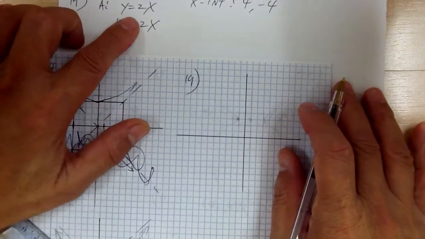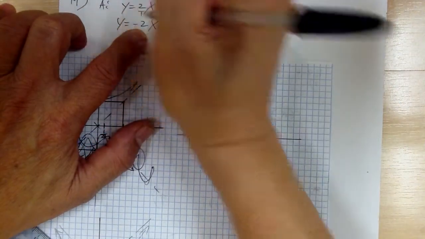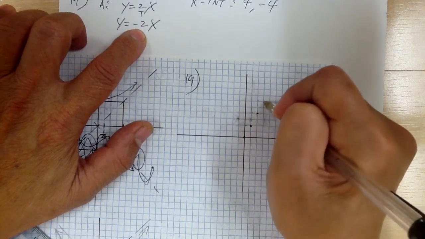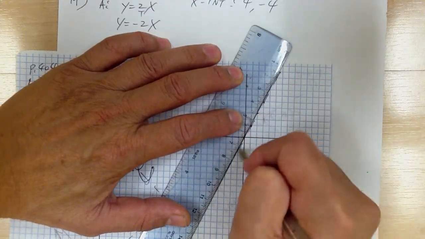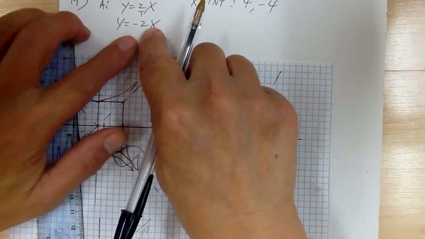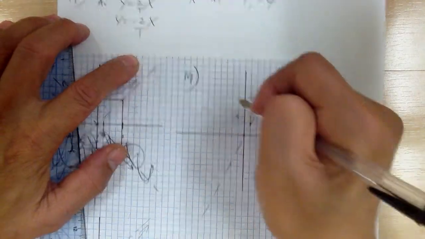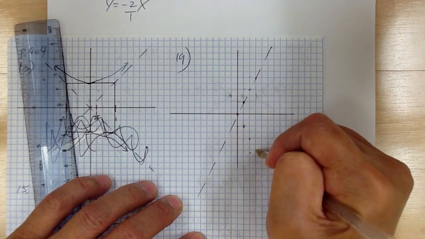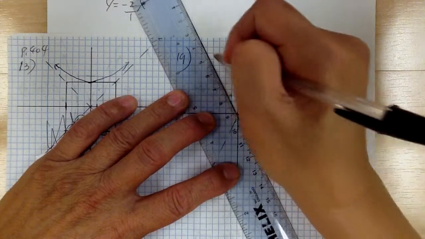So over here you use the slope-intercept form. The intercept is 0, right? And the slope is 2 over 1. So you go up 2 over 1, up 2 over 1, up 2 over 1. Okay, so that is your first asymptote. This one is the same thing. Your intercept is 0, and your slope is negative 2 over 1. So you go down 2 over 1, down 2 over 1, down 2 over 1. Okay, so you have to know how to use the slope-intercept form.